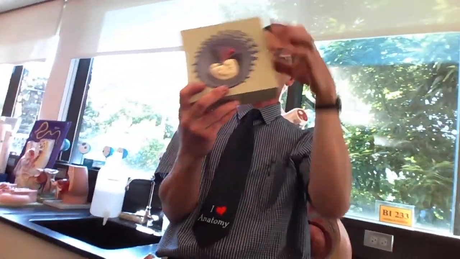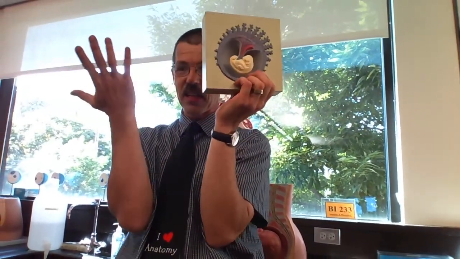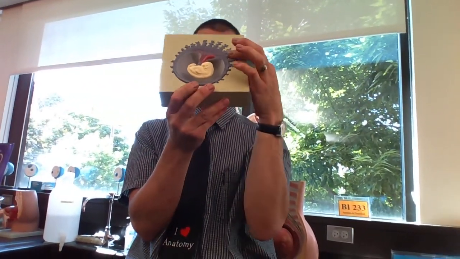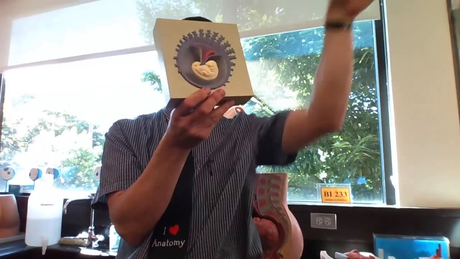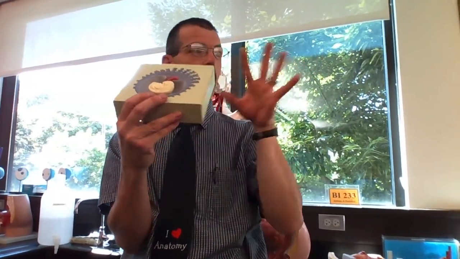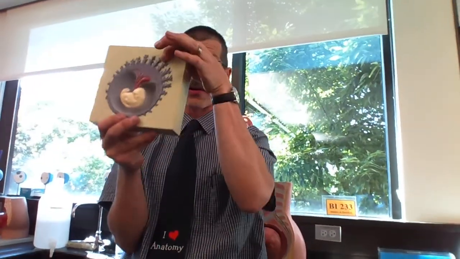Villi, villus. Fingers. So what do you call the fingers sticking out of your chorion? Chorionic villi. When they do CVS, that's what they're sampling, those fingers. Those are sticking into mom. So basically, surface area. You're trying to eat mom, so you're growing villi into her, like your small intestine. Surface area for absorption.